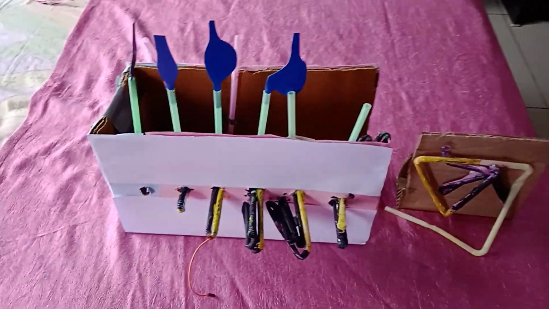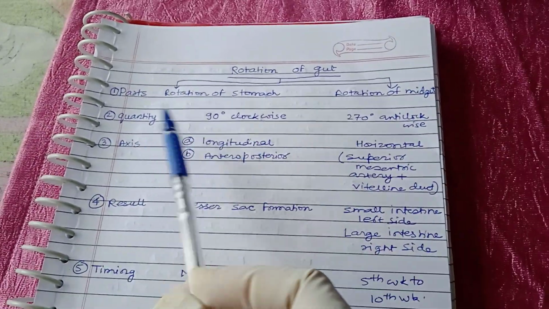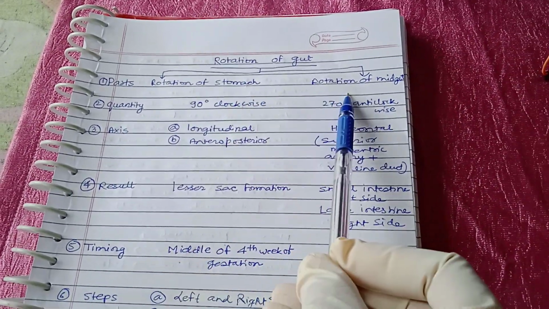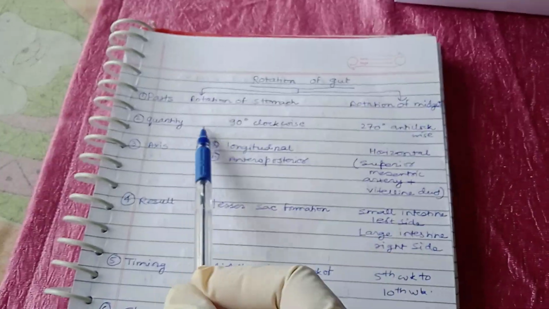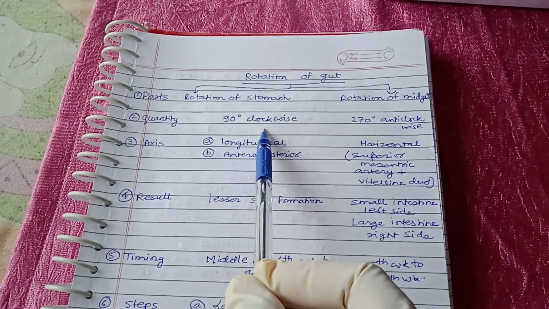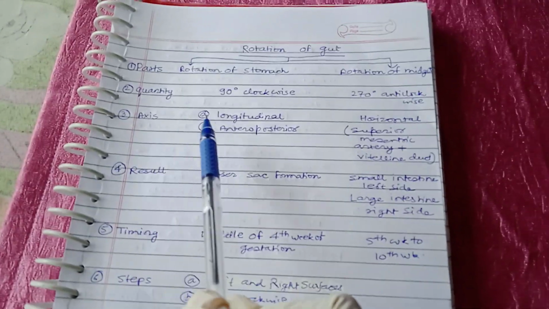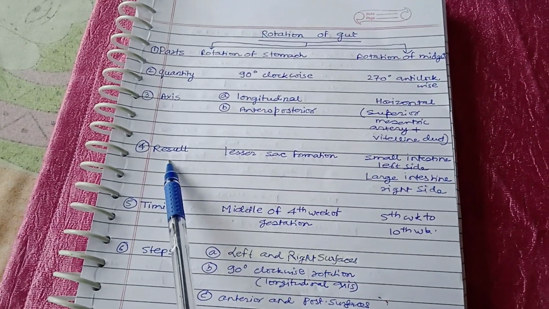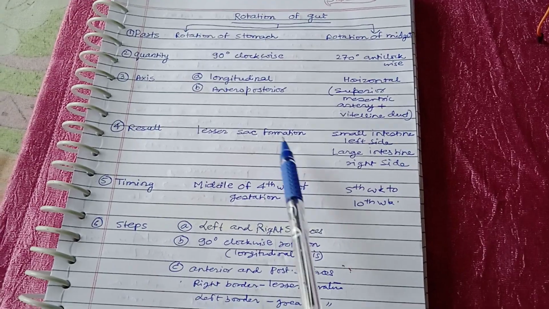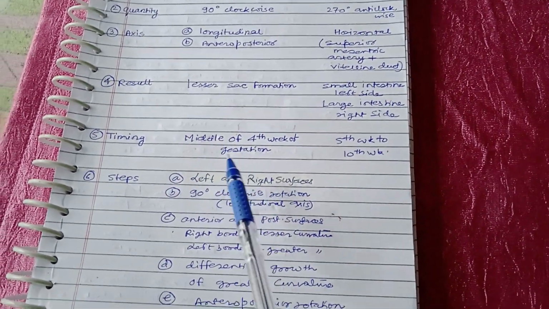So this is about the rotation of the stomach, and here we can see rotation of gut, rotation of stomach plus rotation of midgut. Now parts, this is stomach and midgut. Quantity, 90-degree clockwise, and this latter we will discuss. Now axis, in two axes, that is the longitudinal axis and antero-posterior axis. Result, lesser sac formation. Timing, middle of the 4th week of gestation.